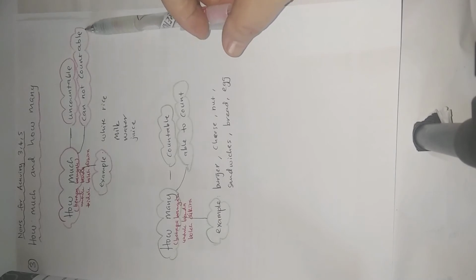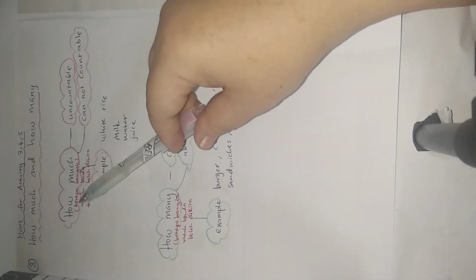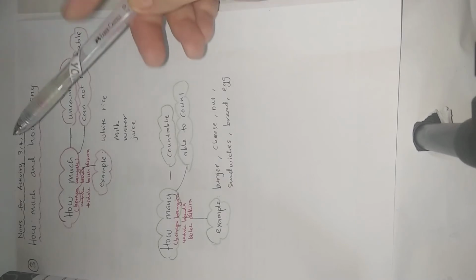Cannot countable, tidak boleh dikira. Okay, how much. So when you ask about something that you cannot count by picking the things directly, you need to put it in an object like a bottle, glass, box, or plastic bag. So you use how much. For example, you ask about white rice, about milk, about water, and about juice. So for this food, you need to use another object to count it.